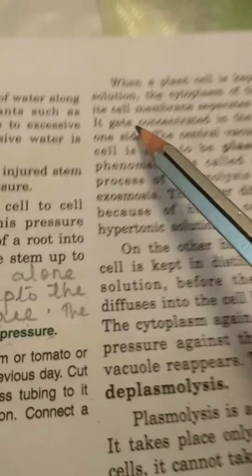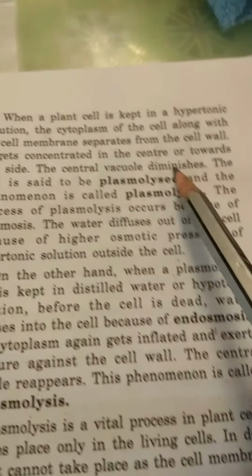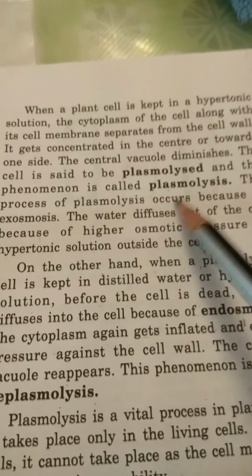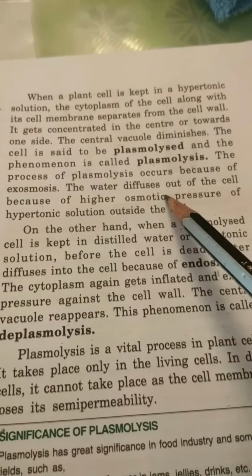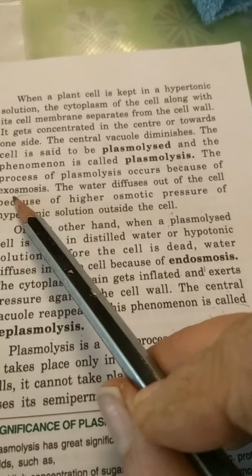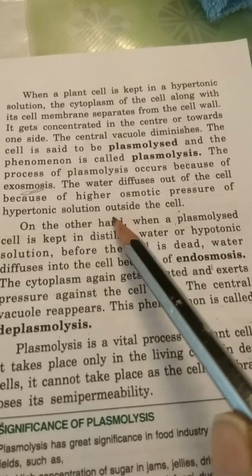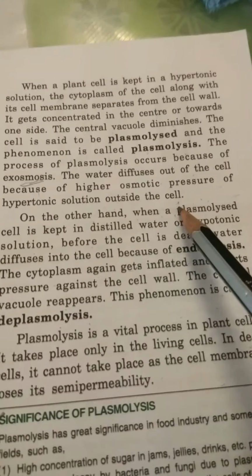in the center of the cell. It gets concentrated in the center or towards one side. The central vacuole diminishes. The cell is said to be plasmolysed, and the phenomenon is called plasmolysis. The process of plasmolysis occurs because of exosmosis. The water diffuses out of the cell because of higher osmotic pressure of hypertonic solution outside the cell.